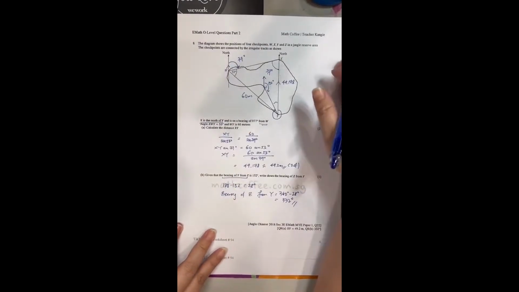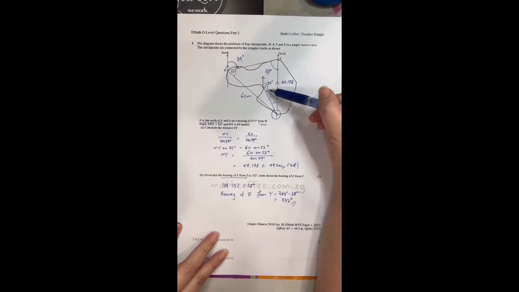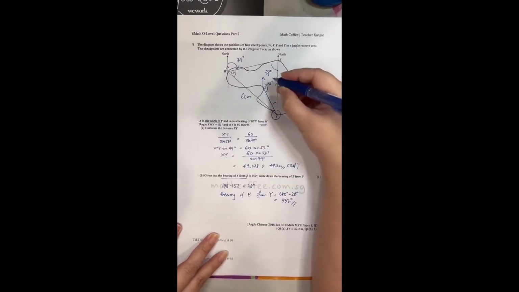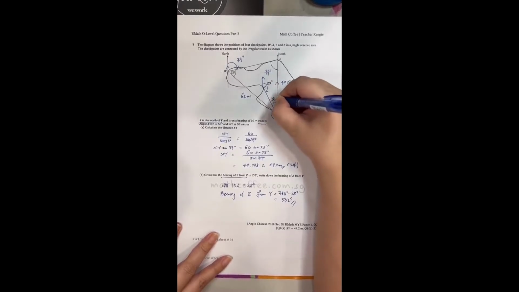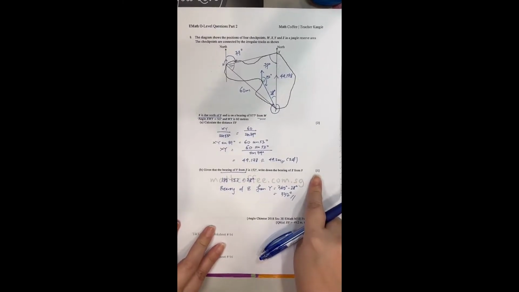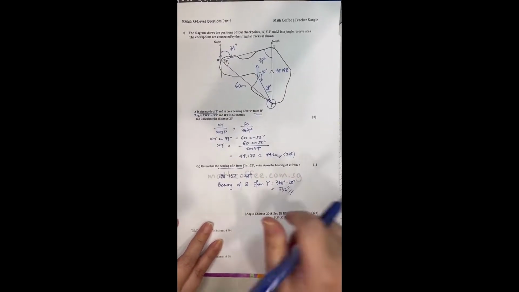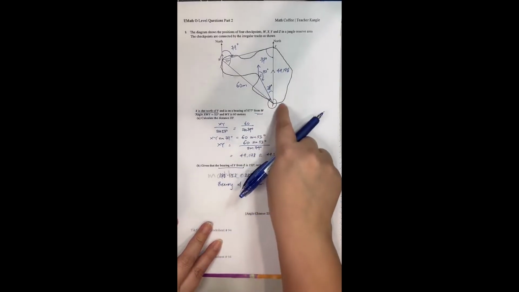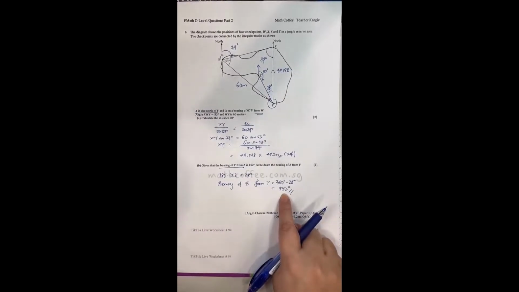They never ask to write the reason. So over here, 180, because this one is interior angle. So 180 minus 152, you get here 28 degrees. This one is only 1 mark, no need to write the reason. So bearing of z from y, I just take 360 minus 28 and I get 332. This is degrees. Round off to 1 dp, so you can put 297.8. Angle is 1 dp.